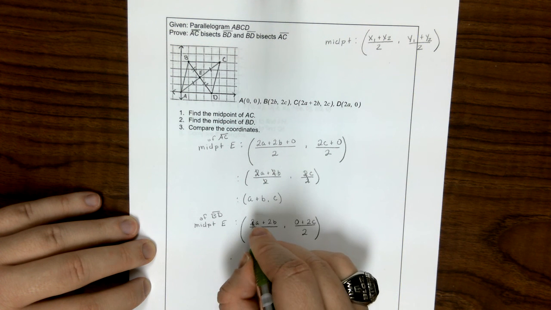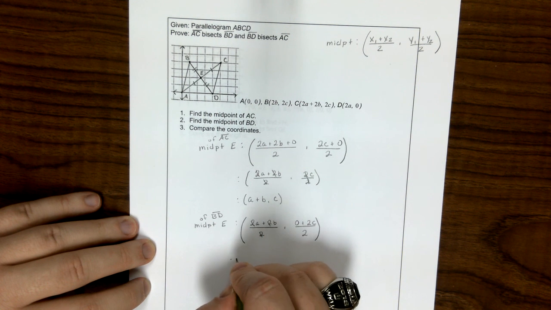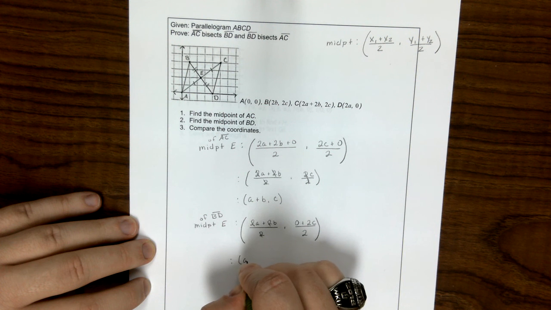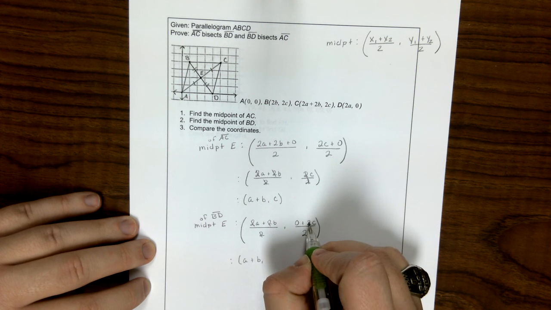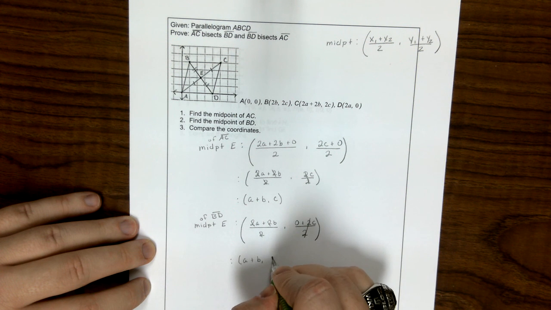Okay, again, everybody has a 2, so we can cancel them out. A plus B, and then 0 plus 2C is just going to turn into 2C, and then that will divide out, so we get back at C again.